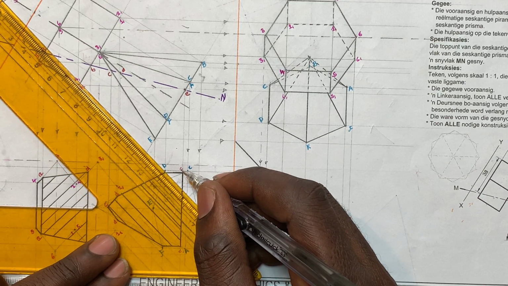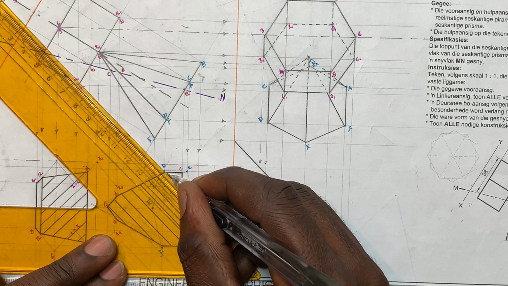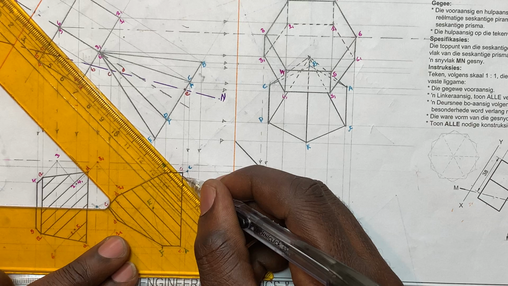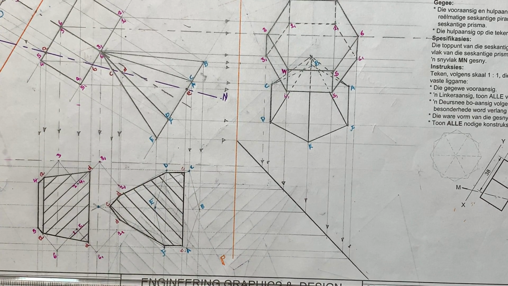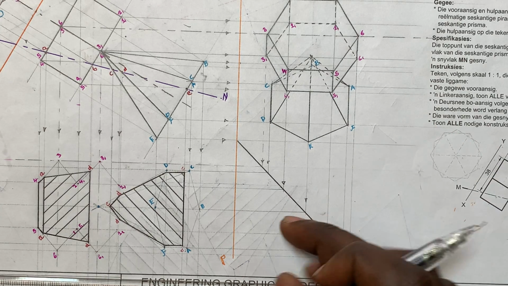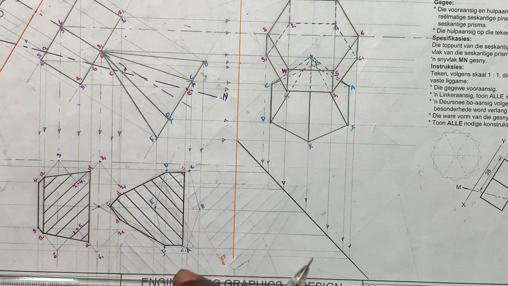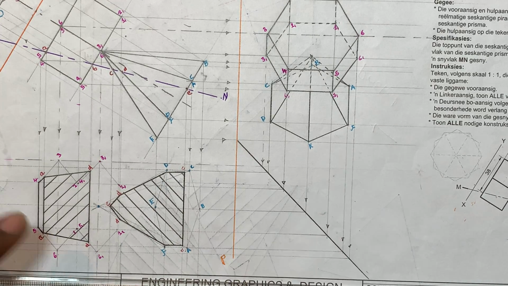Yeah, it's close, remember. Have this one here, have this one here. Just like this. So we are done with the cutted top view.